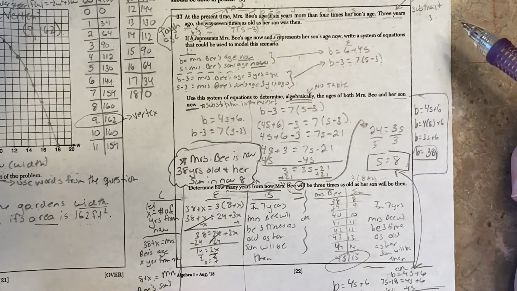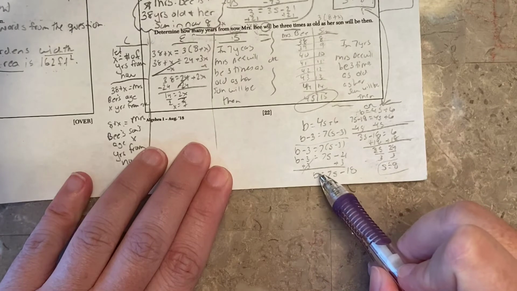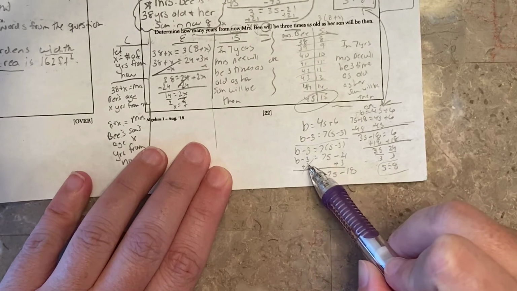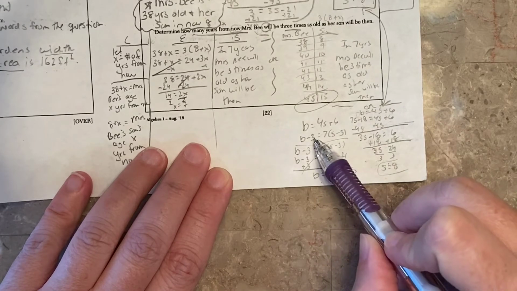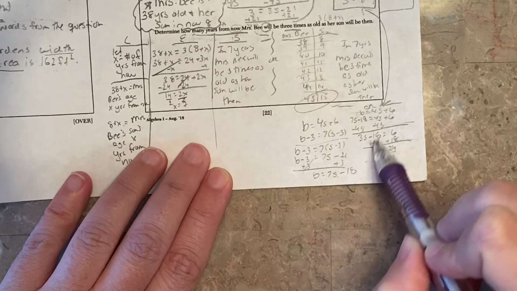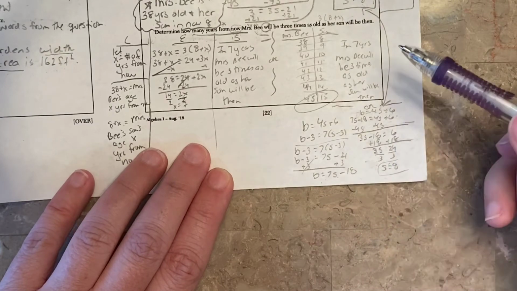I think I also showed it another way. I think I showed it where you could actually, what did I do? I guess I solved for B on the bottom, on the second one, and then put that in place of this B over here and equal to 4S plus 6. So really whatever you want, but either way you get S equals 8.